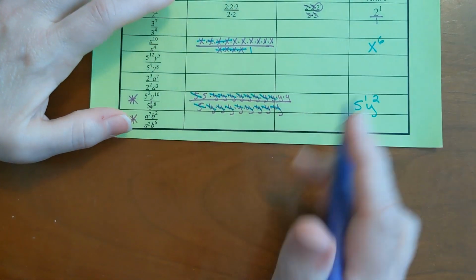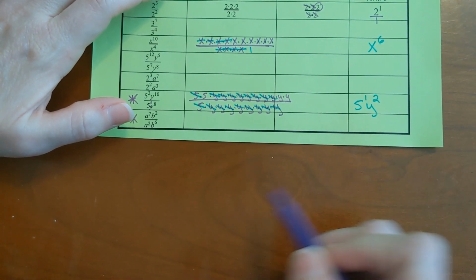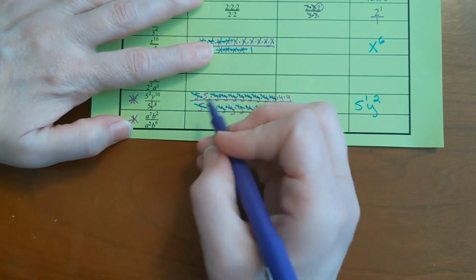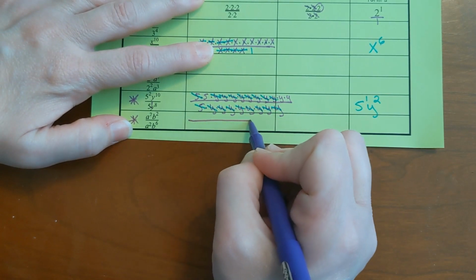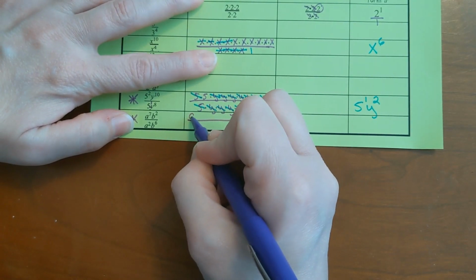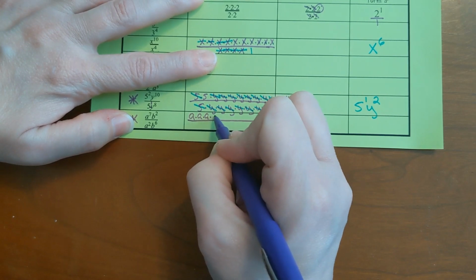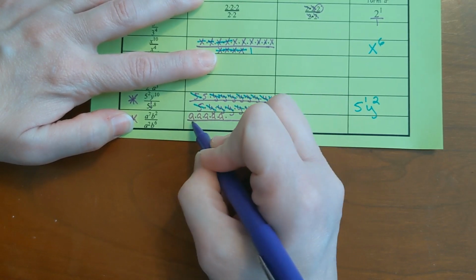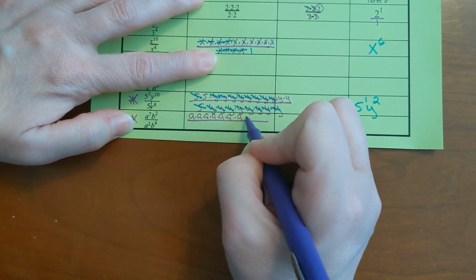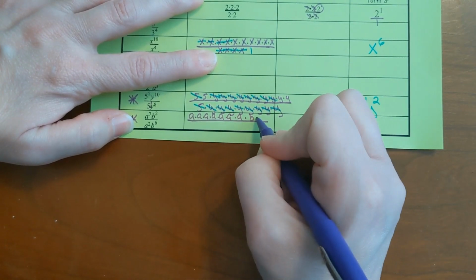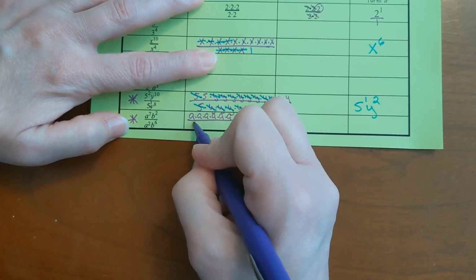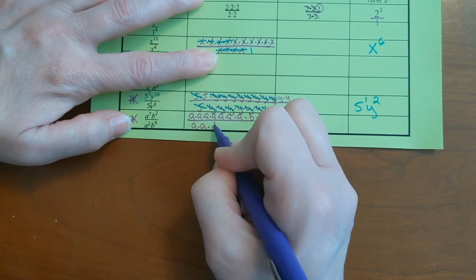Okay, I want to do the next one, this one right here, because I received questions on this one too. The expanding is pretty easy, but it's when we go to write our answer, we have to make sure we're doing something correctly. So I'm going to do this big, long fraction again. And I know I have 7 a's. So I'm going to expand that out. 6, 7 times 2 b's. In my denominator, I have 2 a's and 6 b's.